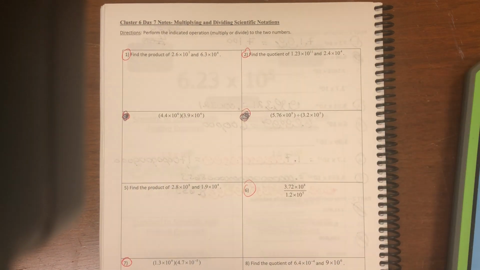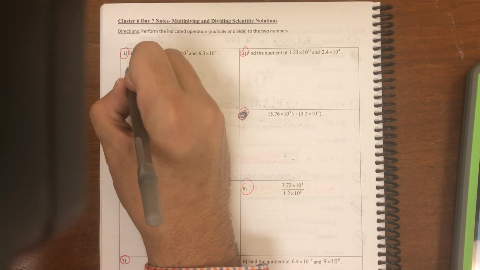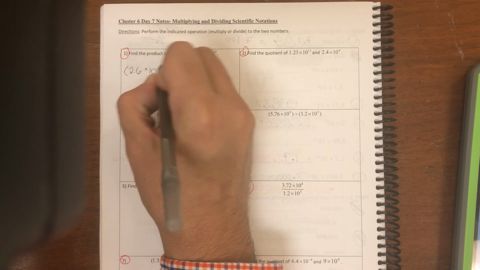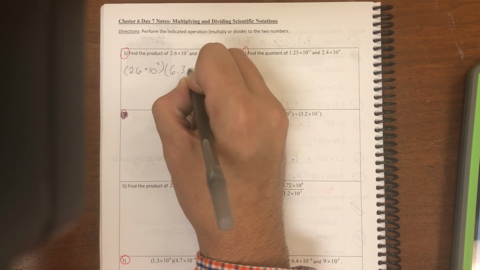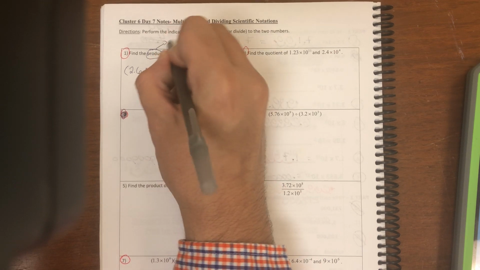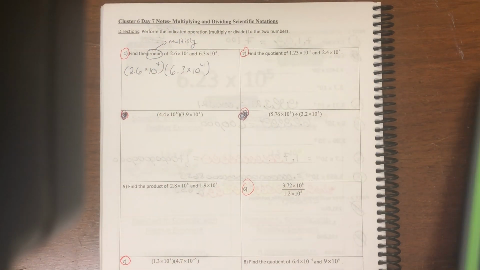So make sure you go to Desmos. So let's start out with number 1. Number 1 is saying, find the product of 2.6 times 10 to the power of 7 and 6.3 times 10 to the power of 4. So typically you will write that out with parentheses, okay? And remember, the word product means to multiply. Okay? So here we go.